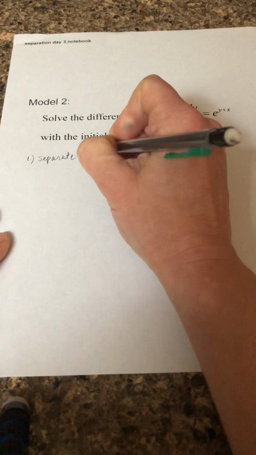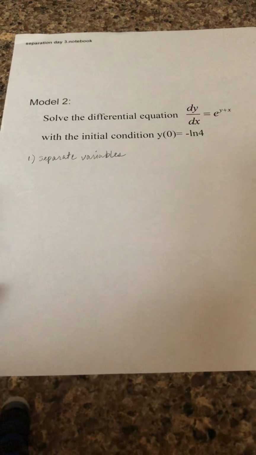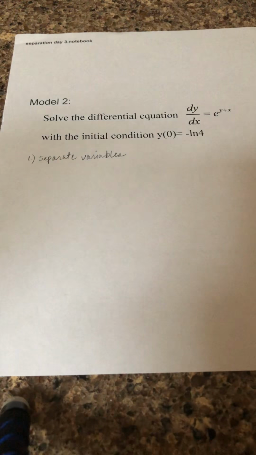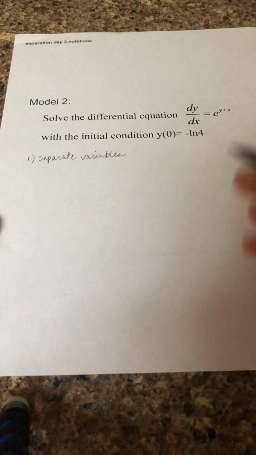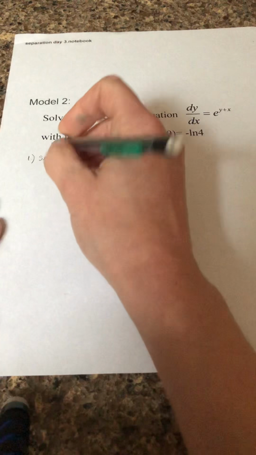Now keep in mind, you don't have to write out the words of the steps. I'm just doing that for notes and to reinforce the steps and hopefully to get you to memorize it a little bit quicker, but you don't have to be writing these words out by any means. Separate the variables. Okay, so we have an interesting situation over here.